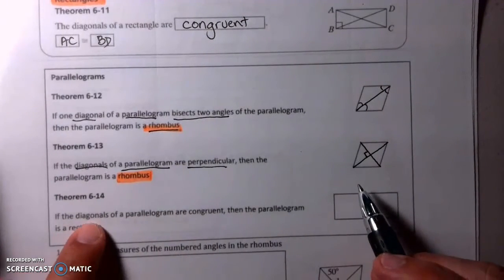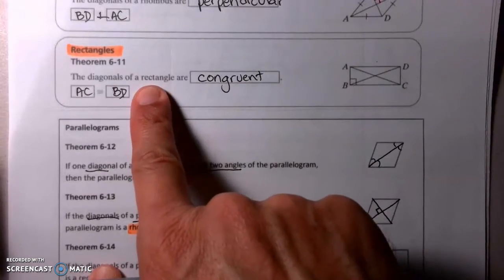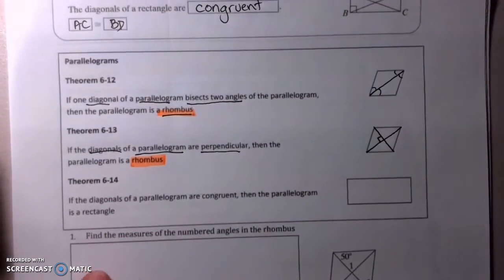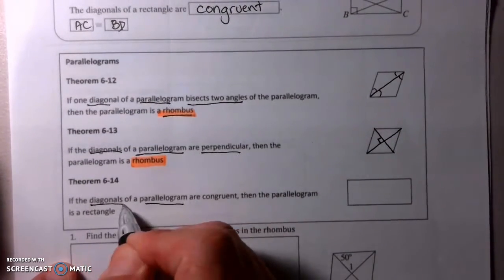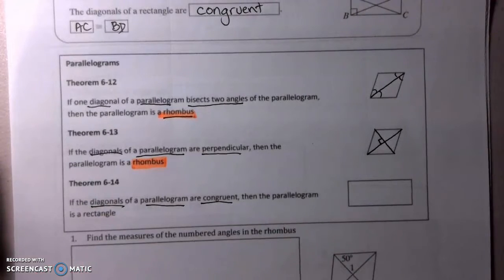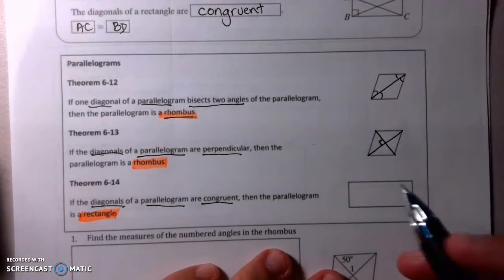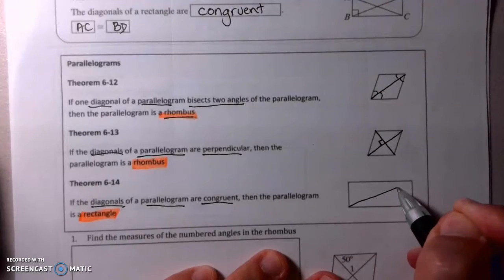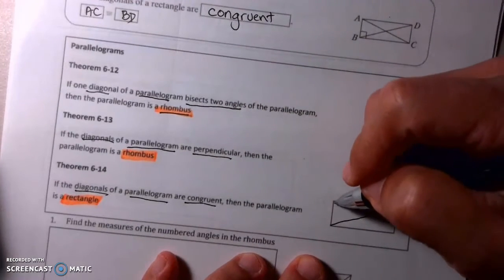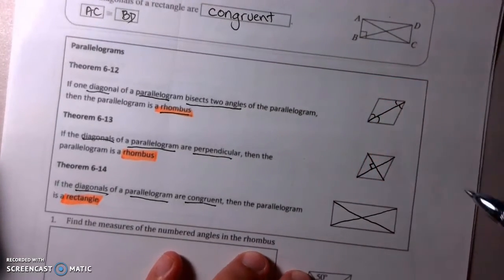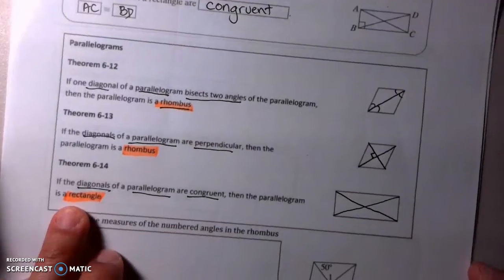Okay. And finally 6-4 is the opposite of 6-11 with rectangles. You got a parallelogram, you draw the diagonals, they happen to be congruent, then this parallelogram has to be a rectangle. So if I go corner to corner and that's 10 inches, and I go corner to corner here and that's 10 inches, well then this must be a rectangle.